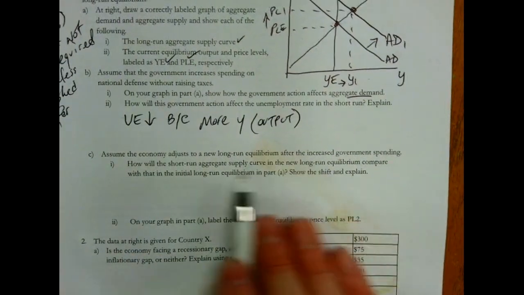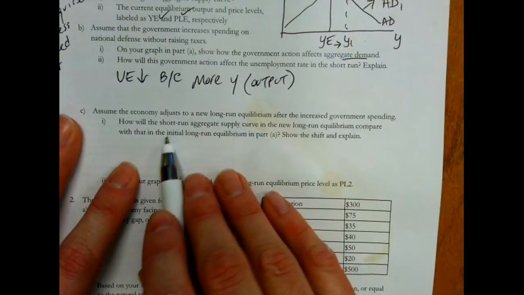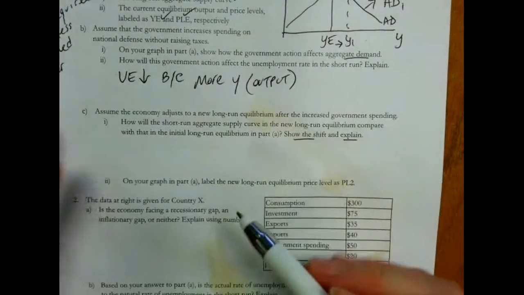C, assume the economy adjusts to a new long-run equilibrium after the increase in government spending. How will the short-run aggregate supply curve of the new long-run equilibrium compare with that in the initial long-run equilibrium? Show the shift, and then explain. And I'll just kind of preemptively apologize. I spilled my coffee on this, so it's kind of gross looking, so I'm sorry.